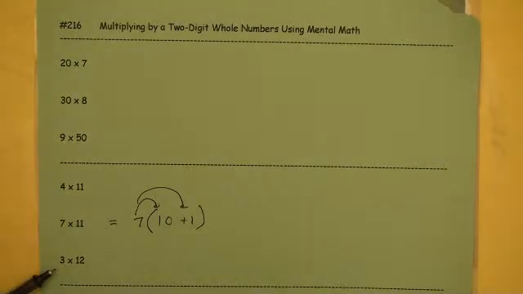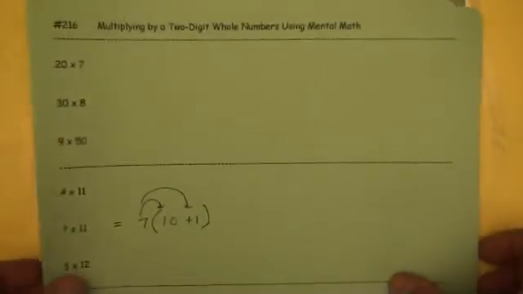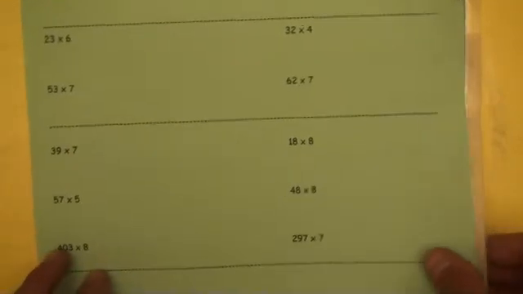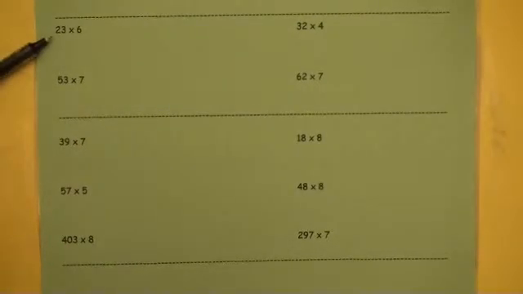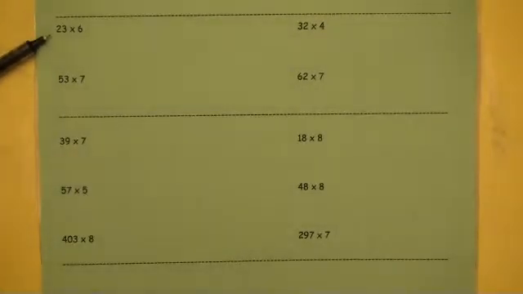You see, 3 times 12 is the same thing. You're going to do 3 rows of 10 plus 3 rows of 2. That'll give you 30 plus 6, which is 36. And then, of course, this idea expands even further. You see, you can do what's called a neighboring number. I like to use the phrase neighboring number. Instead of 23, let's use 20.